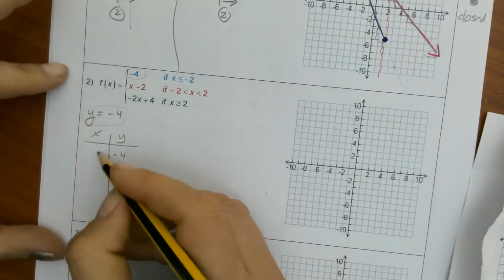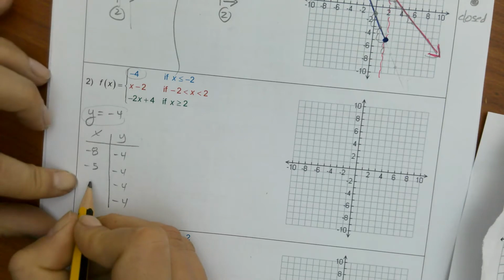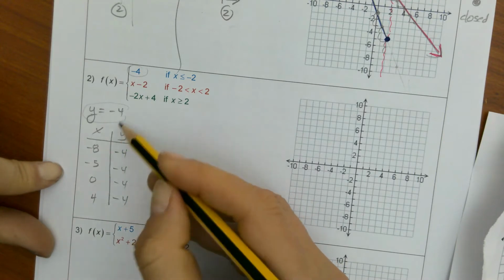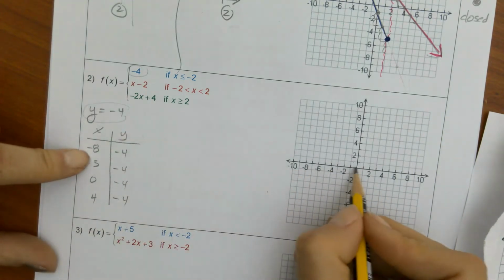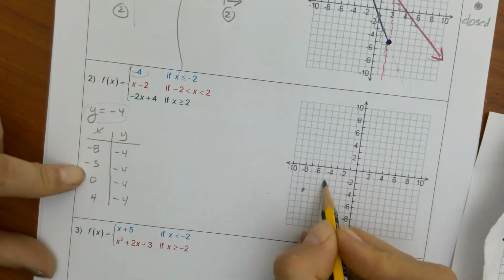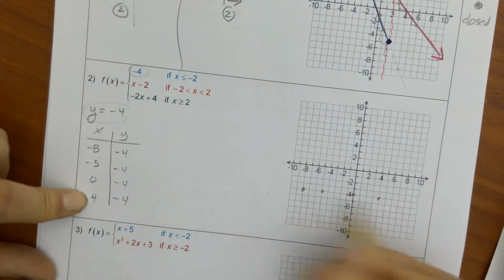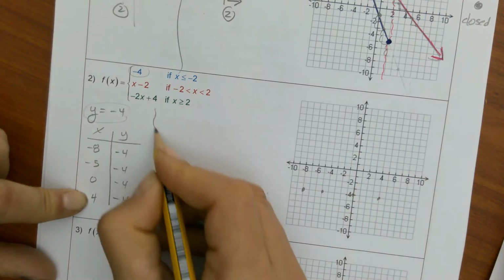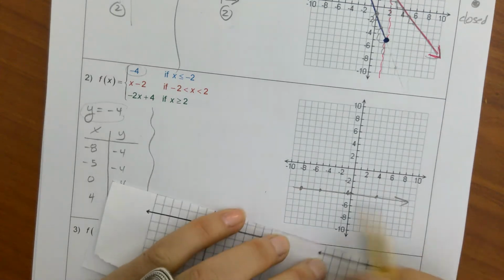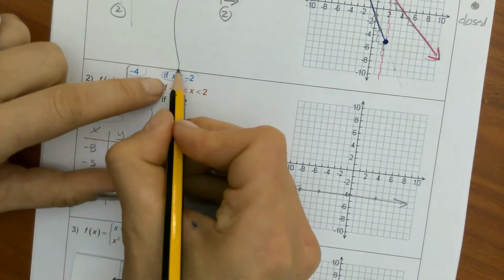Now I can pick anything I want for x. Let's say -8, -5, 0, and 4. Doesn't matter what x is. Y is always -4. So if it's -8, it's -4. If it's -5, it's -4. Oh, it's a straight line, but horizontal. So let's make my straight line, like that.